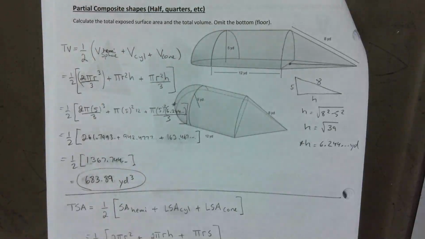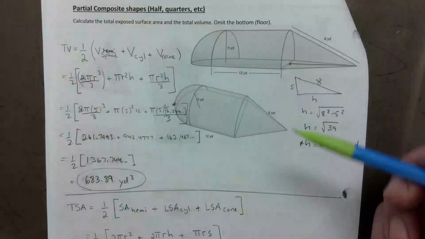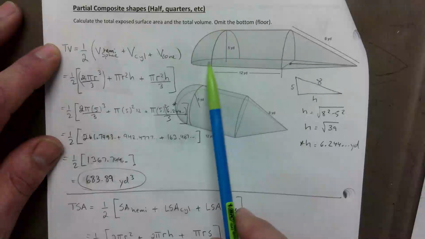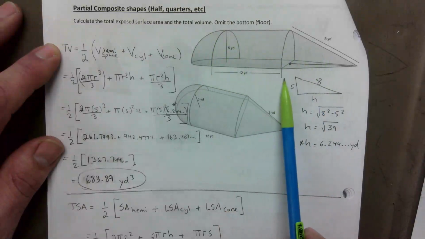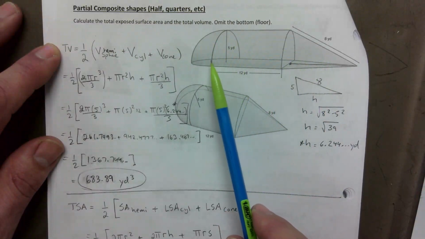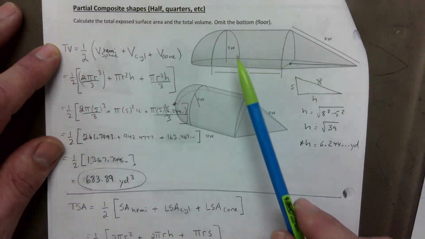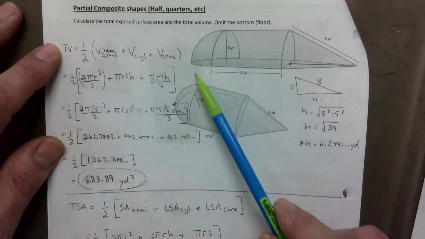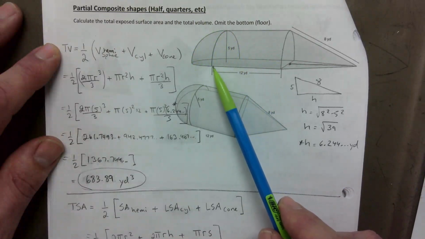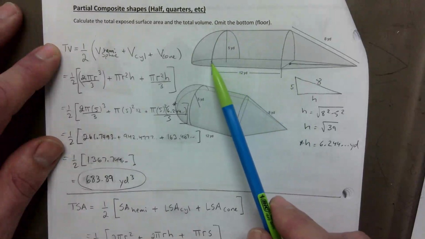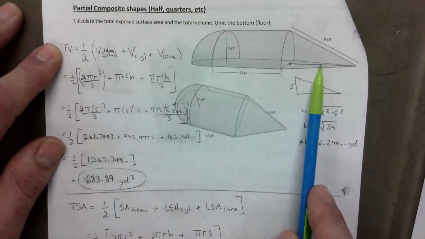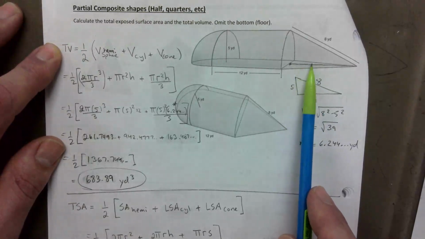So I'm just going to explain the answer key. This is posted as well, but the way I want you to think of it, if you see a shape like this where you recognize the parts that make it up, but obviously we only have the formulas for, let's say, a hemisphere, okay? We have the formula for a cylinder, not half a cylinder, and we have the formula for a cone, but not half a cone, right?